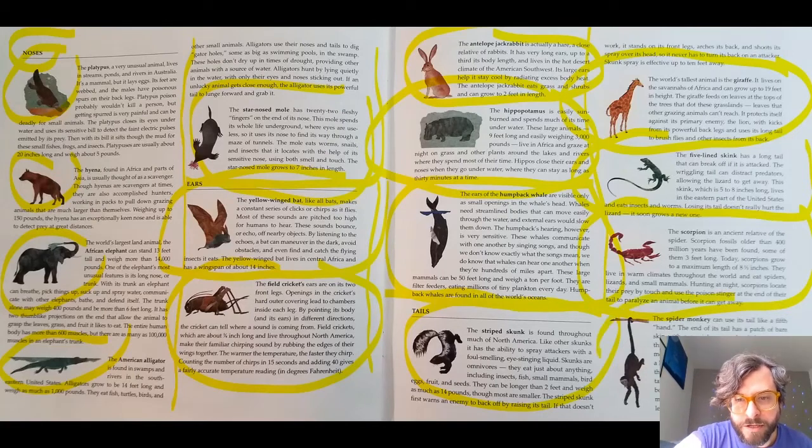Last on this page, can't see it all because of my face down here, but I've got it right here to read. The spider monkey. The spider monkey can use its tail like a fifth hand. The end of its tail has a patch of bare skin, so no fur on it, with a special groove that helps it grasp things. The spider monkey, along with other monkeys living in Central and South America, is a New World monkey. New World monkeys are the only primates with a grasping or prehensile tail.